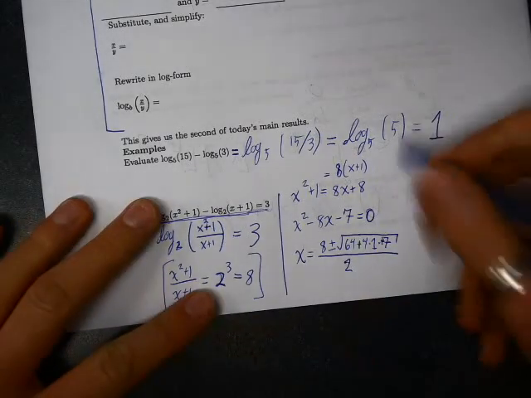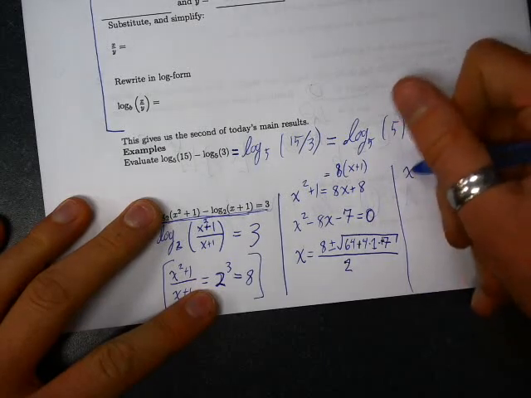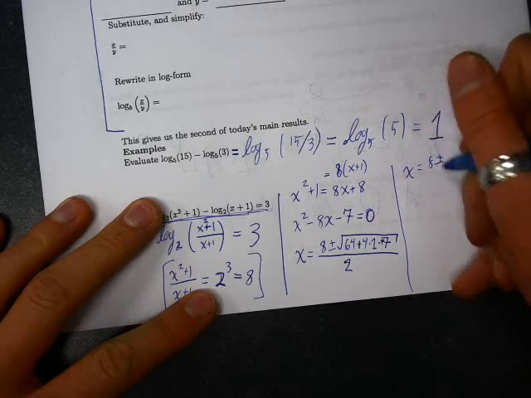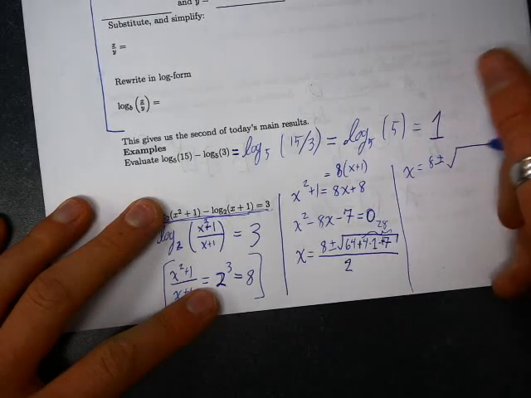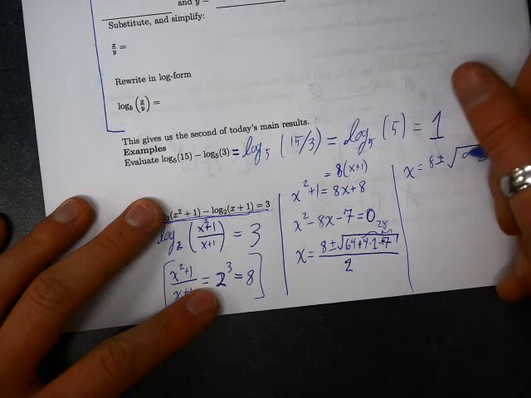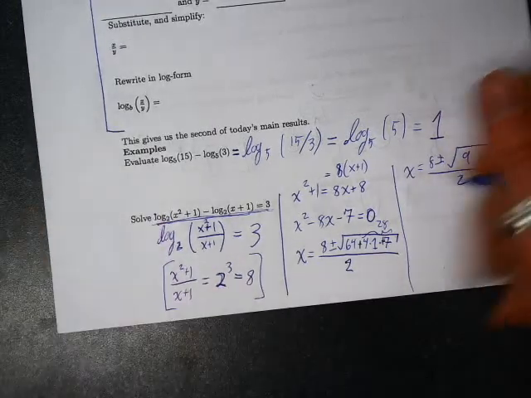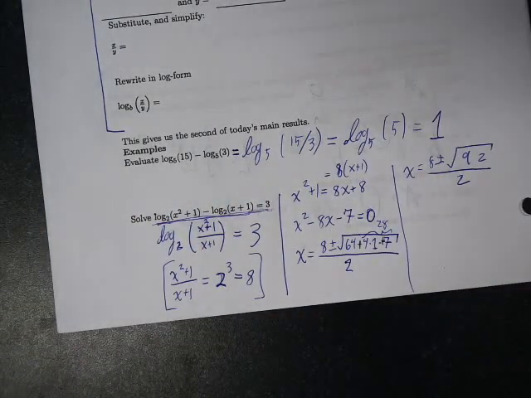Maybe I'll just do a little bit of simplification first. X equal to 8 plus or minus, let's see, 4 times 7 is 28. Is that 92? Yeah. Okay, good. And now let's just do a quick sanity check. Are both of those in the domain of consideration? So let's try to figure out what the domain of consideration should be.